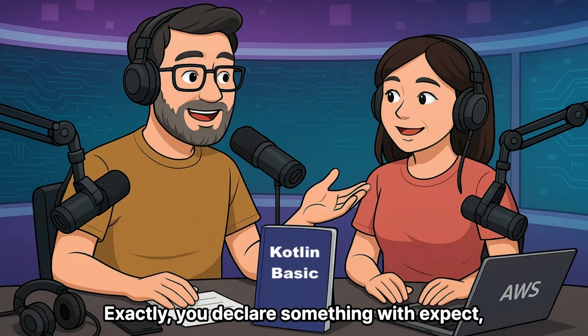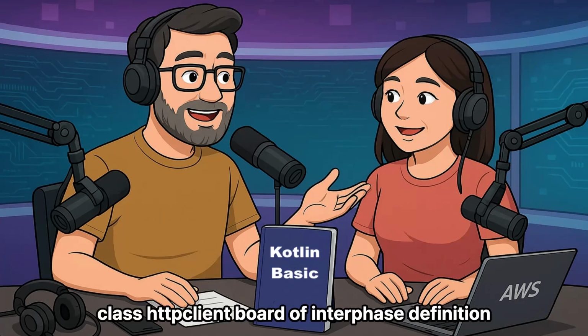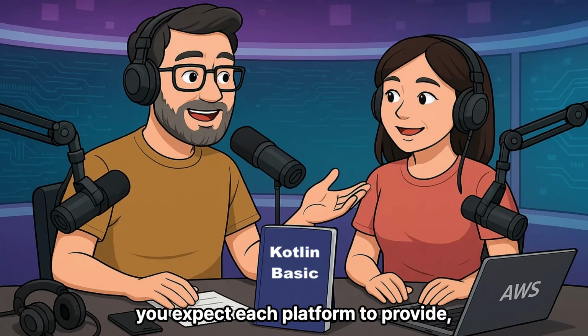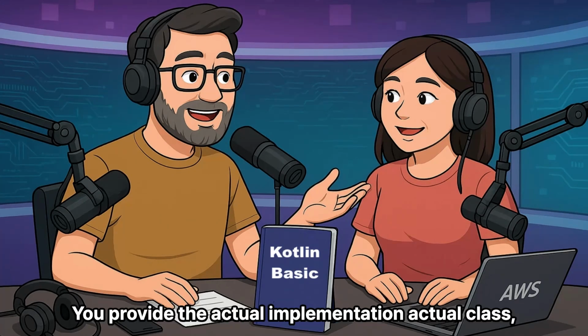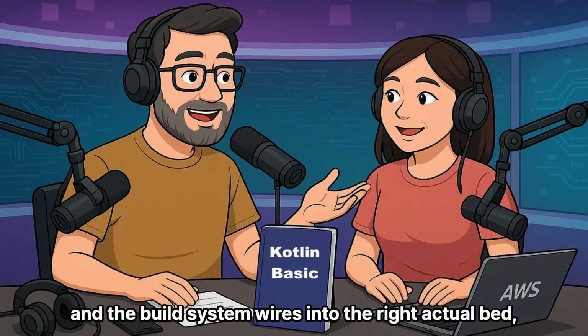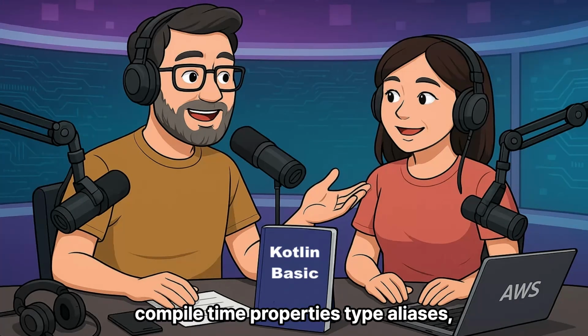Yeah. In your common code shared source set, you declare something with expect, maybe an expect class HTTPClient. Like an interface definition almost? Sort of, yeah. It declares the API you expect each platform to provide. Then, in your platform-specific source sets, like Android main or iOS main, you provide the actual implementation, actual class HTTPClient, Android networking code. So the common code uses the expect version, and the build system wires it to the right actual at compile time.